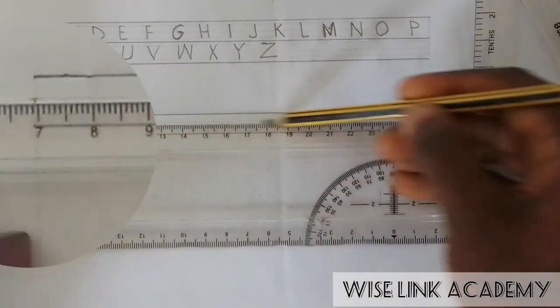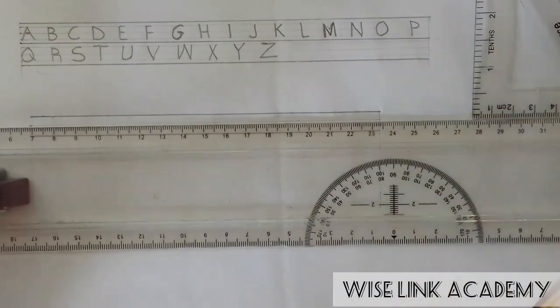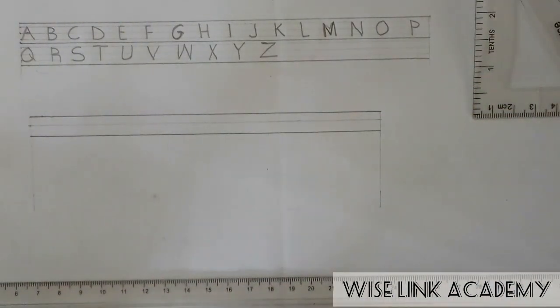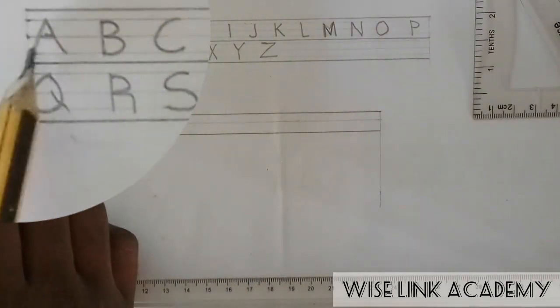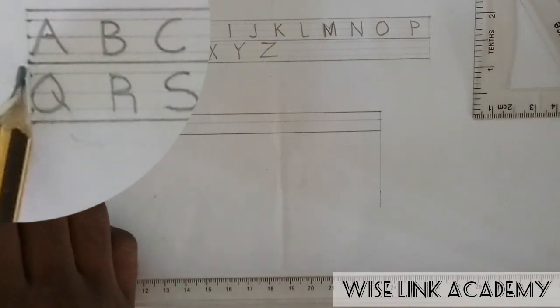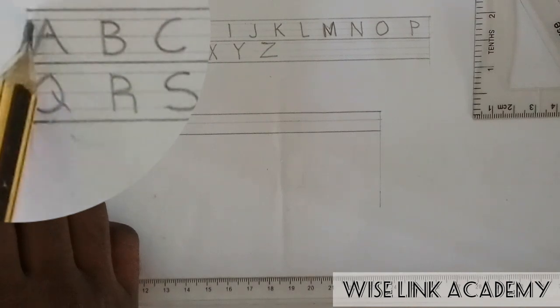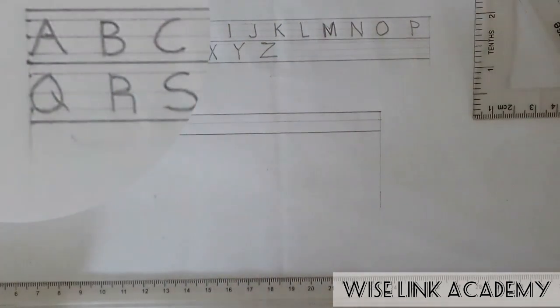Draw a faint line. So I have this. As you can see at this point, my A is not touching the main thick line here. Perhaps it's touching some hidden faint line, right? So let's now establish that faint line.